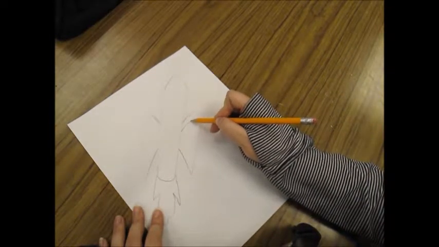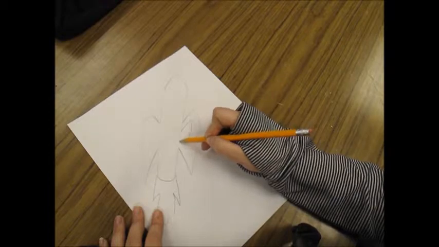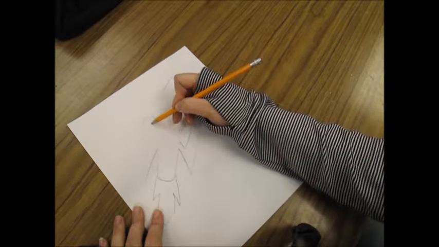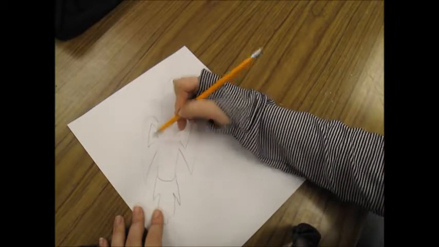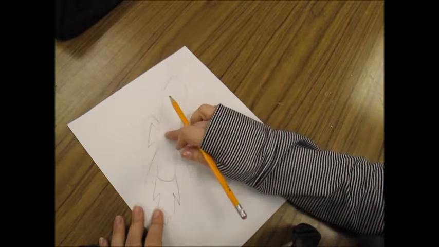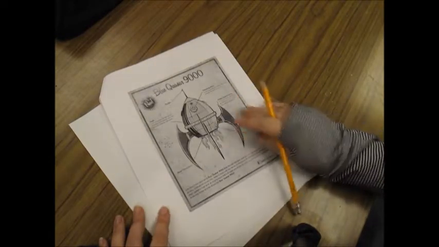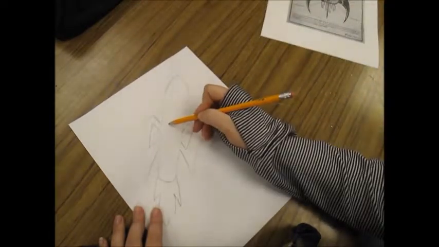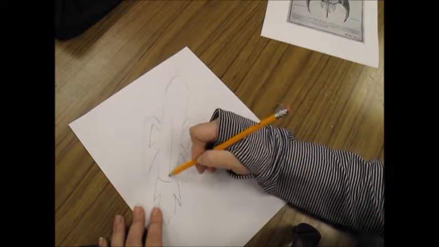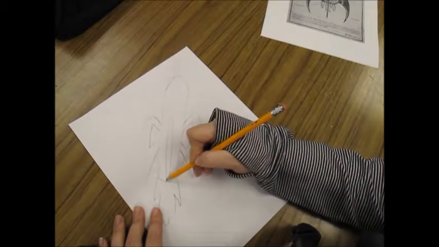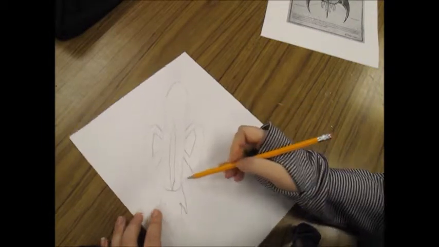I think I want mine to be a little more detailed, so I'm adding another layer to it. If you want one that's centered, like in this rocket ship here, basically going to draw a very thin oval that goes the length of your rocket, just like that.